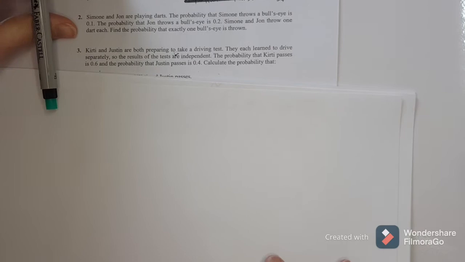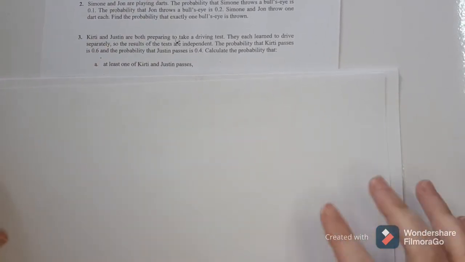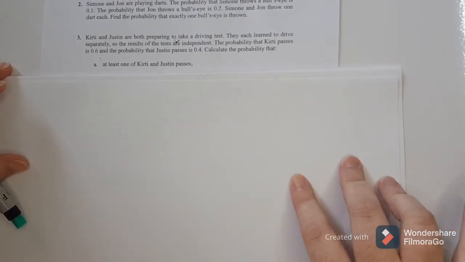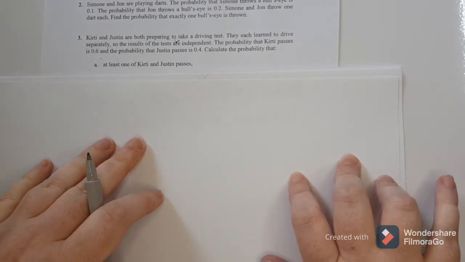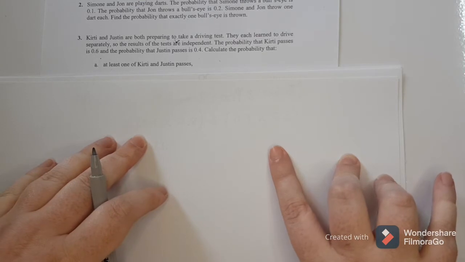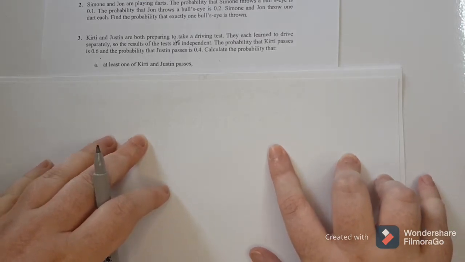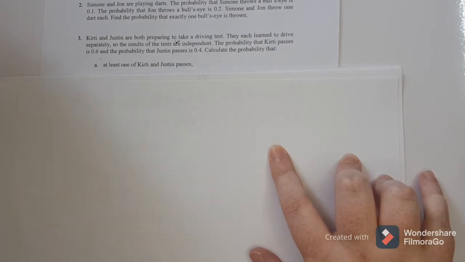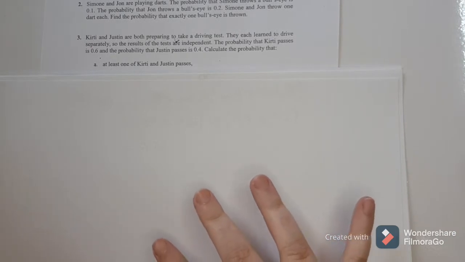And if we look at the next example, we have Kurtie and Justin doing their driver's tests, and each learn to drive separately, so the results are independent, and the probability Kurtie passes is 0.6, and the probability that Justin passes is 0.4. And we need to calculate the probability that at least one of them passes. So because it says at least one, that means it could be one or it could be both, because we have to have all the possibilities, because it says at least.